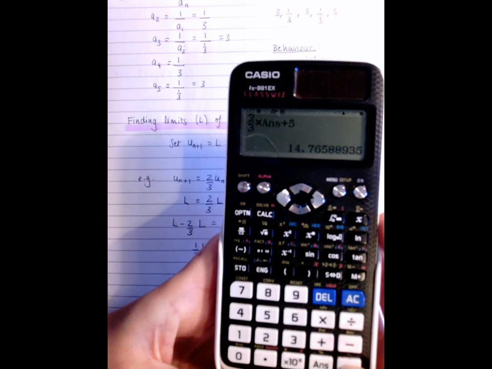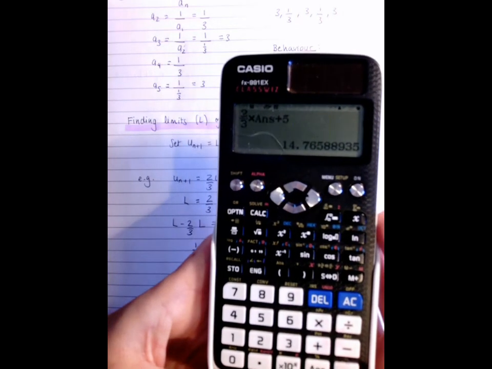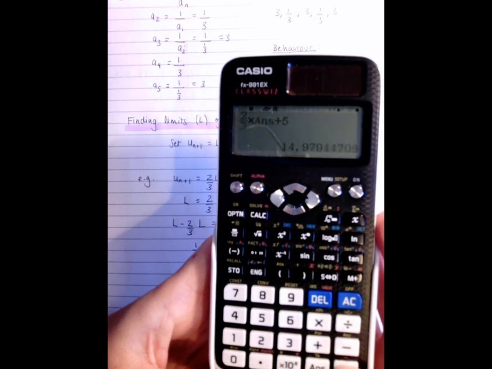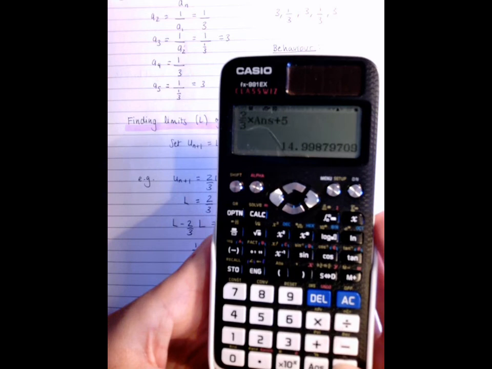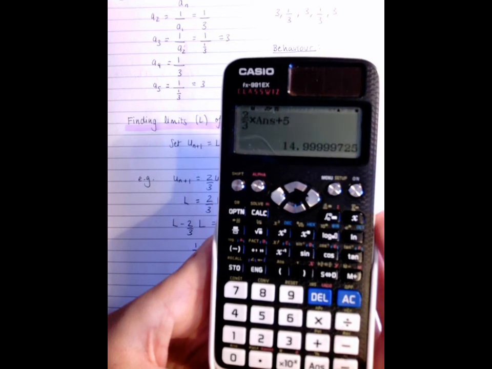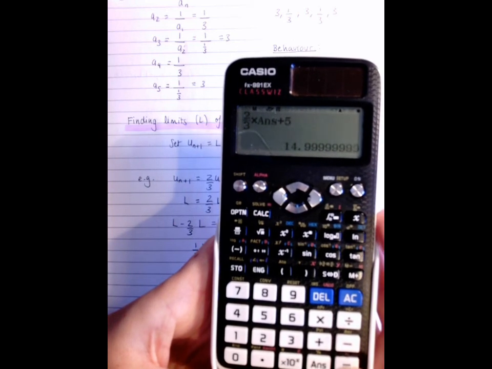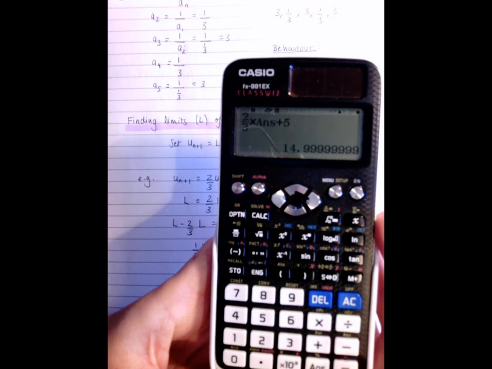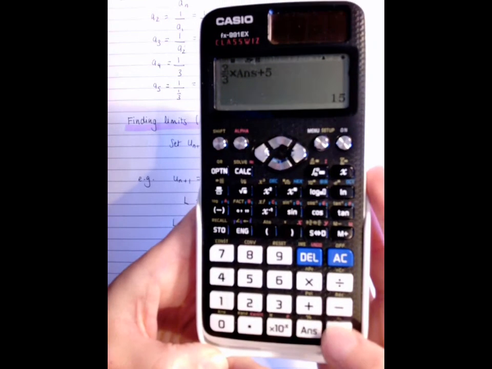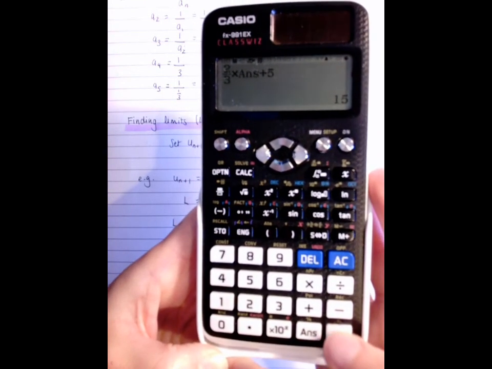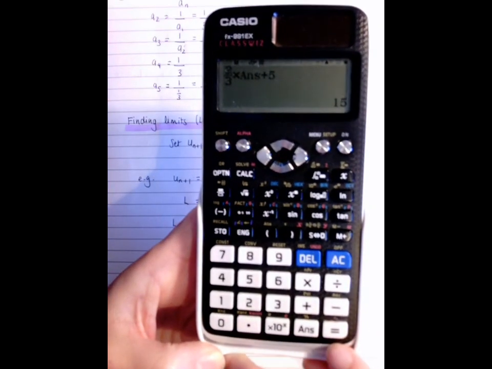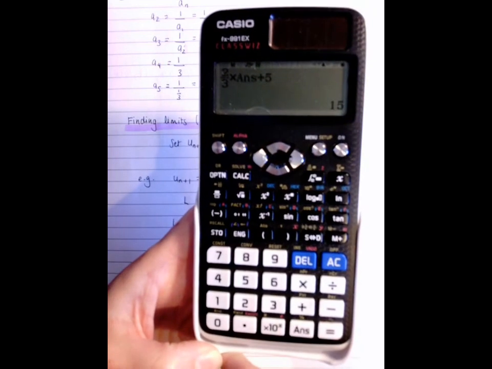So after a little while you can see I've got to 14.765888935, and then if you keep pressing equals, you can see how the number is getting closer and closer to 15, because the numbers after the decimal are turning to 9. It's getting closer and closer, and then eventually on the calculator it will get to a point where it goes to 15, and I'm carrying on pressing the equals button, but nothing is now changing because the sequence has converged and it's not going to change value now. Okay, so you can always check it as well.